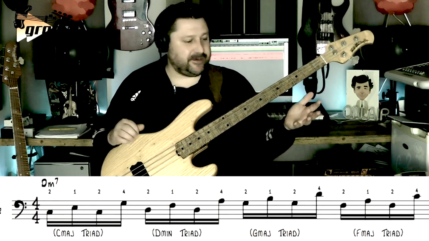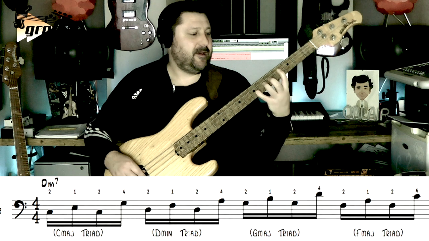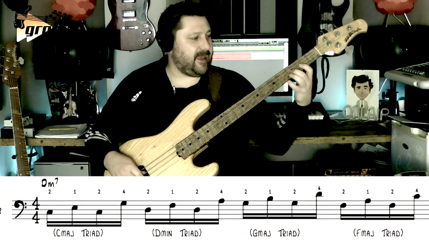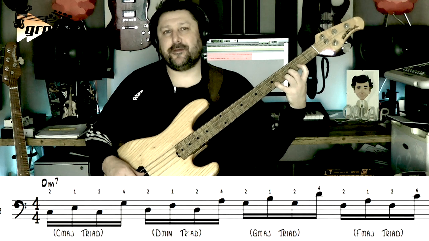The traditional approach, or the way that I used to do it, I'd see a D minor 7 and I'd instantly go D and play at this position because I'm playing the root note. This approach allows you to have more freedom and more choice when we're playing. So what we're actually doing is superimposing a C major triad, a D minor 7 triad, a G major triad, and an F major triad over this D minor 7 chord.